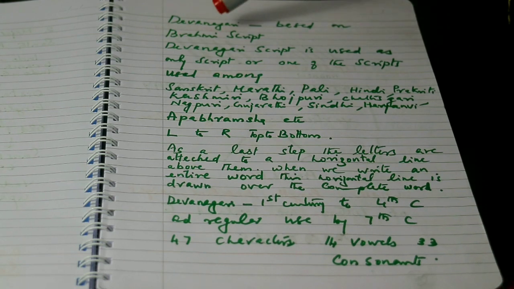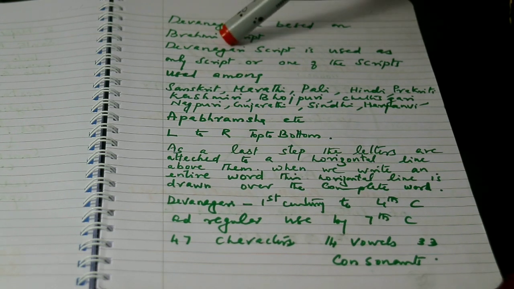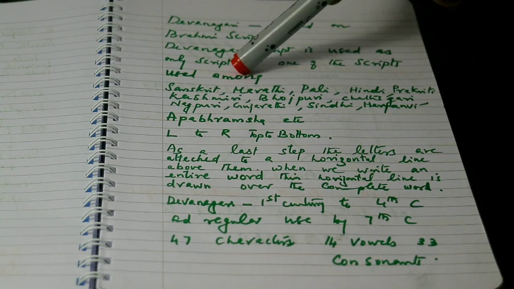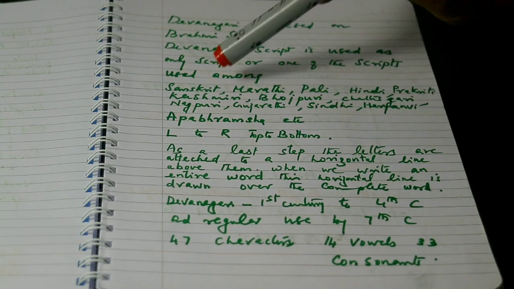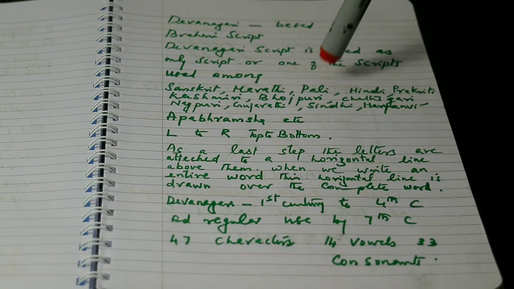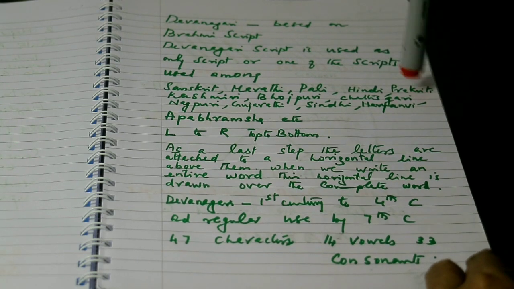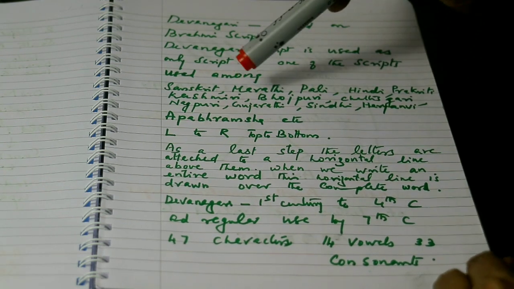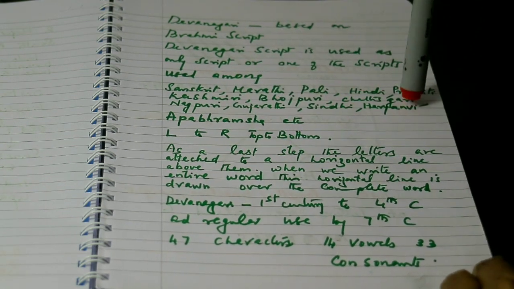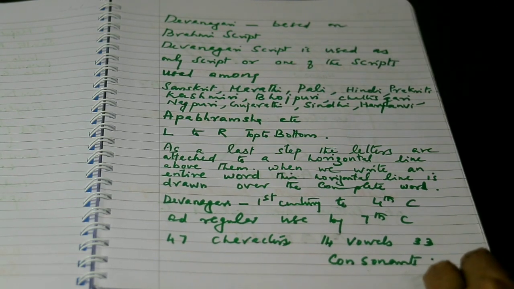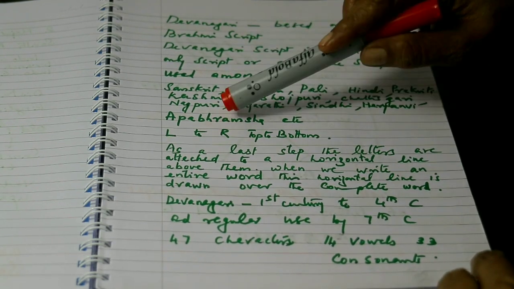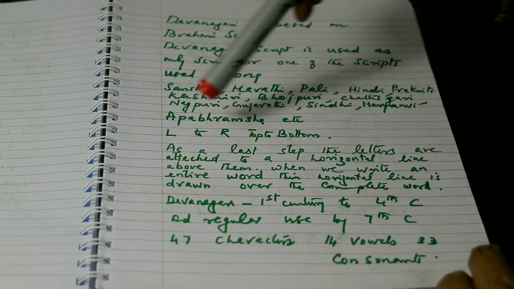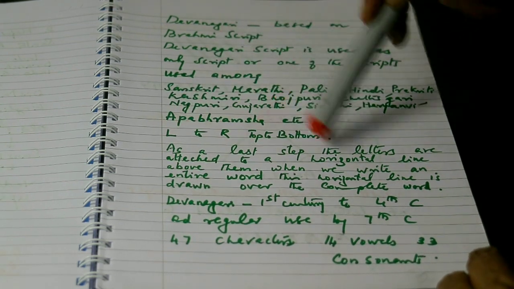Devanagari is based on the Brahmi script, and it is the only script, or one of the scripts, used for these languages: Sanskrit, Marathi, Pali, Hindi, Prakrit, then Kashmiri, Bhojpuri, Chhattisgarhi, Nagpuri, Gujarati, Sindhi, Haryanvi, Apabhramsha, etc. Here we can see that they are using the Devanagari script. It is written from left to right, top to bottom.